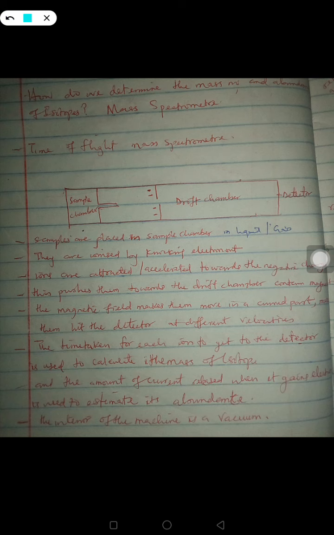So the principle is that electromagnetic waves travel through a vacuum. They don't travel through a material medium. They don't require a material medium for their propagation, so they can travel through a vacuum. That property is exploited by some scientists to study properties of certain elements.